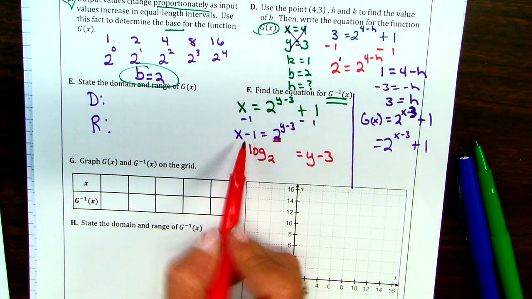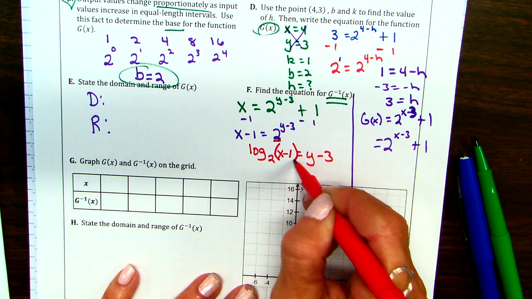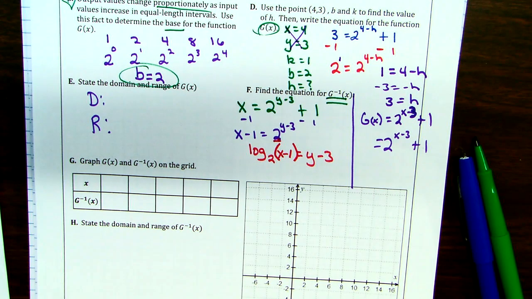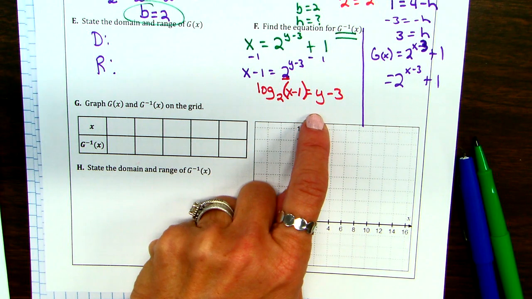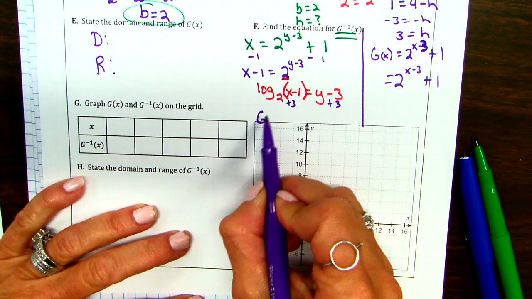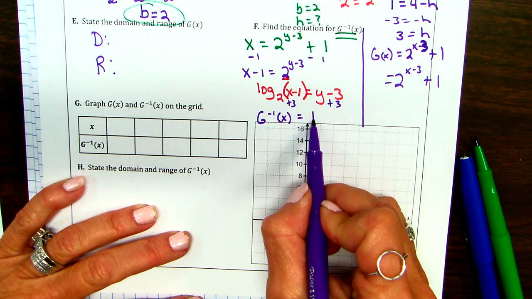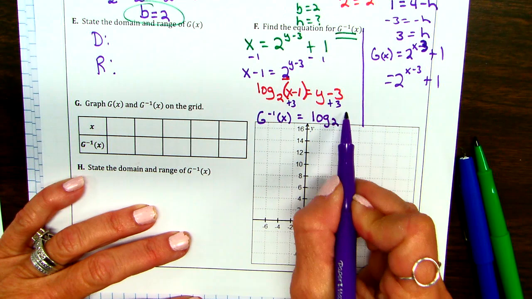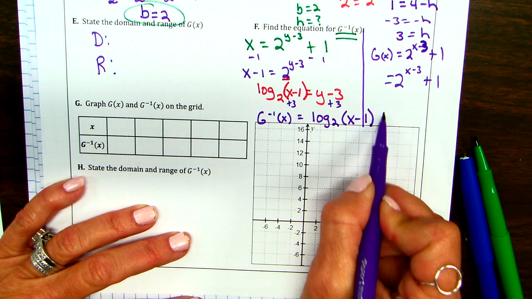And that leaves the x minus 1. It's going to go in our leftover spot. And yes, you must put the parentheses. We're saying x minus 1, all of that is part of the log. And then one more step, just add 3 to the other side to get y by itself. The final answer is log base 2 of (x minus 1) plus 3.